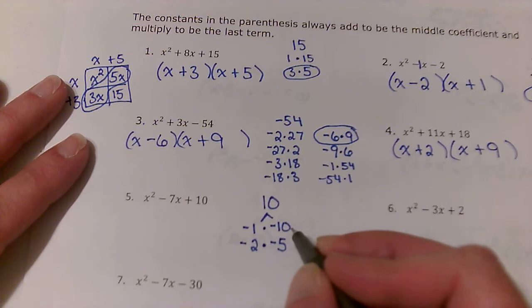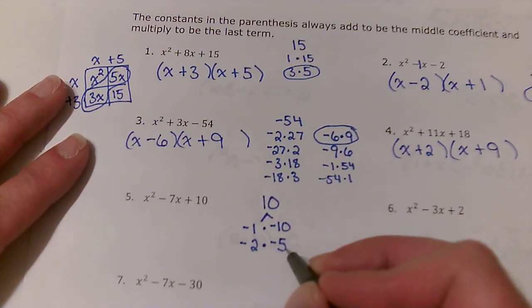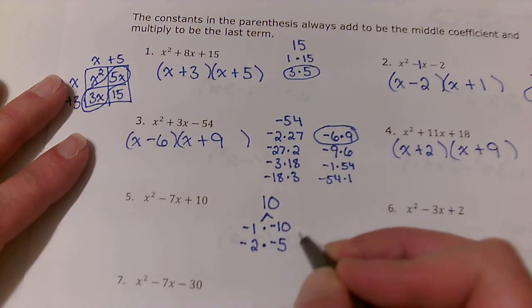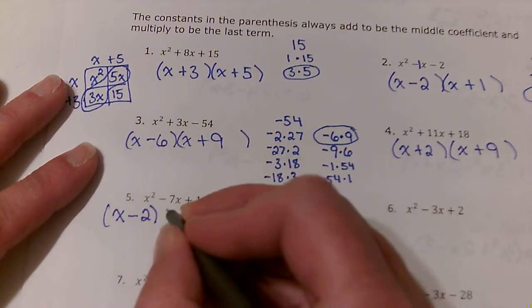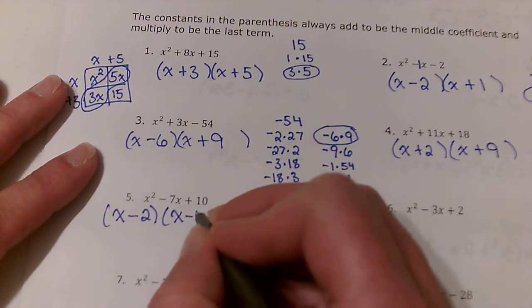Now this one, if I add them together, I get a negative 11. But these, that's a negative 7. So x minus 2 times x minus 5.